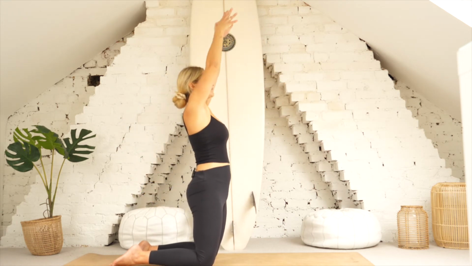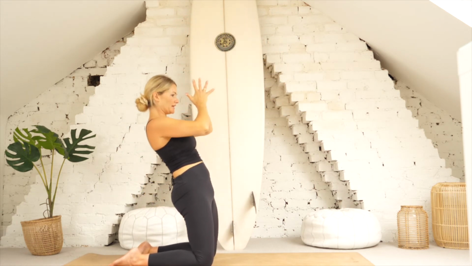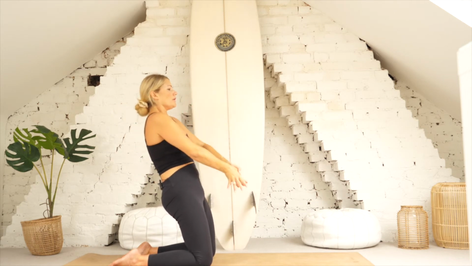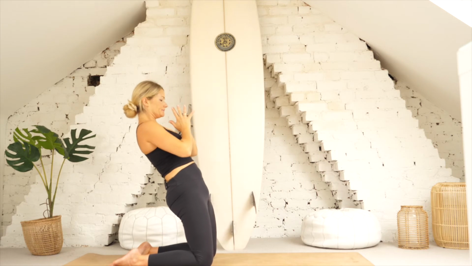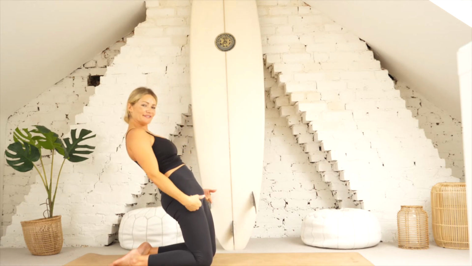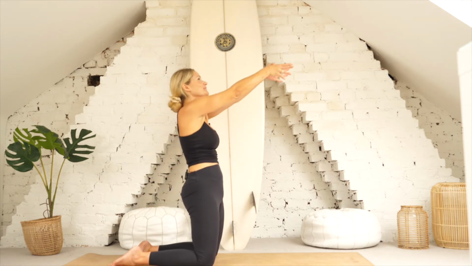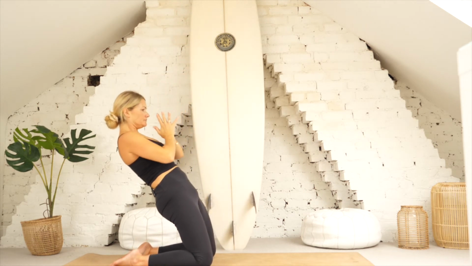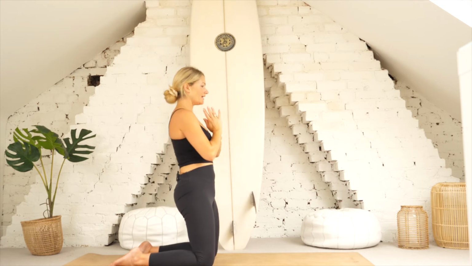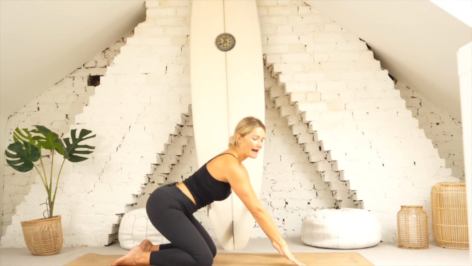And again, inhale, rise up. Exhale, hinge back. Inhale, rise up. Exhale, hinge back. Good. Feel that long line of those hip flexors really strong. One more time. Breathe in. And breathe out. Good. Inhale, slowly shift the hips back, bottom back.